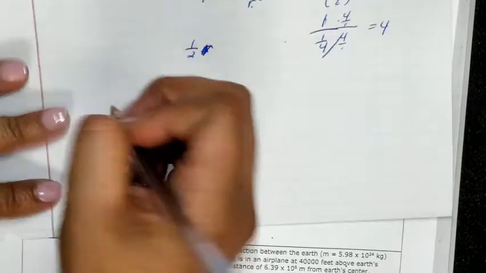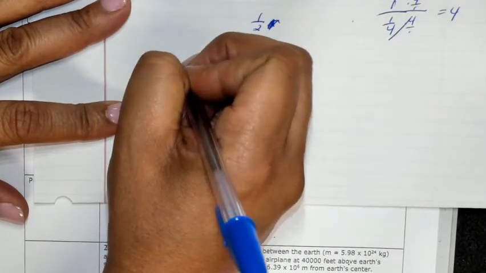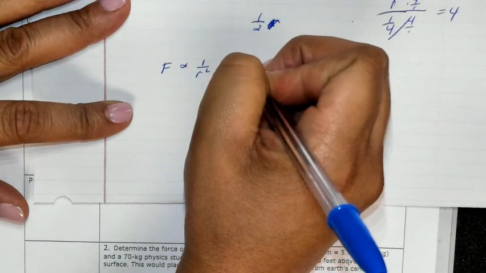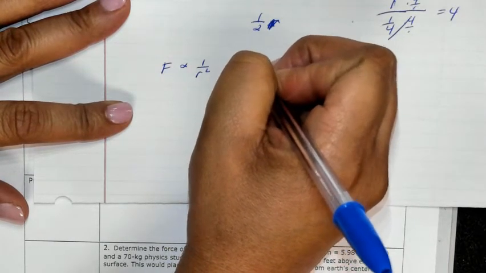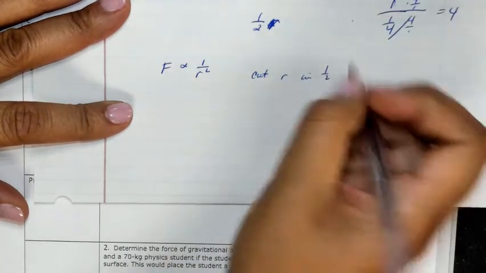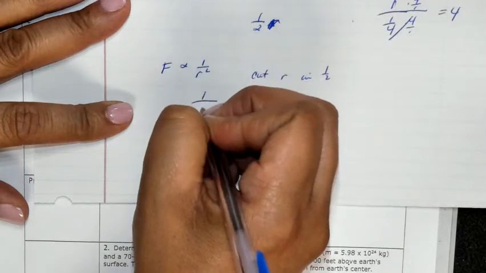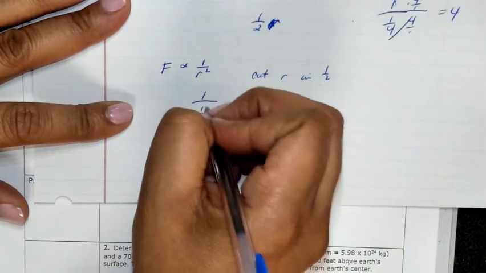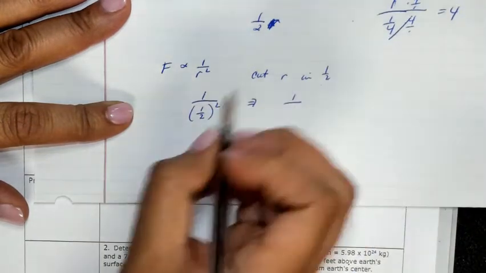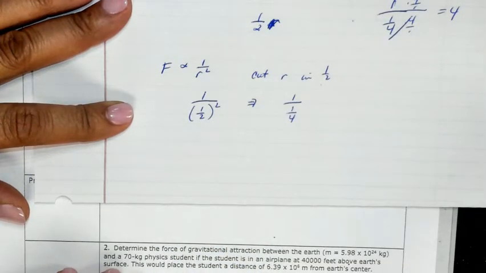So, you have, this was the original equation. And so we're going to cut the radius in half. So as far as the math, you're looking at this equation, you're going to have 1 over 1/2, that number right there, squared. 1 over 1/2 squared is 1/4. So we have 1 over 1/4.